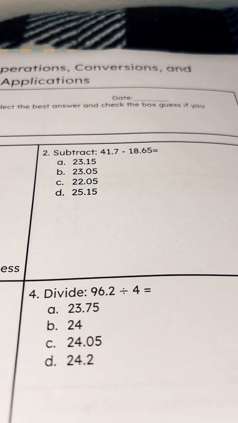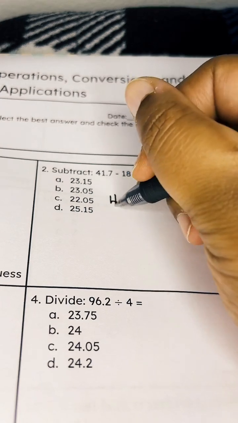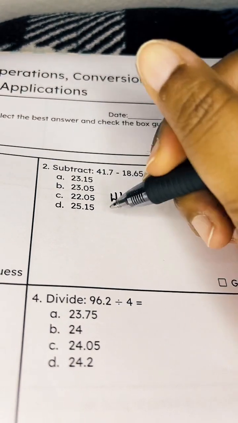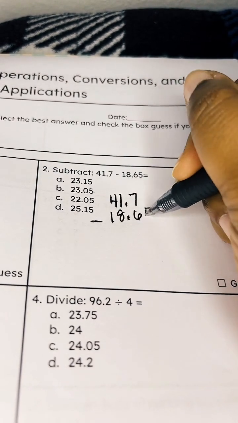Good. Somebody said we got to line them up. Perfect. Yes, we do have to line these up, else we could be jacked up. Now, the bigger numbers always go on top. So 41.7 minus 18.65.